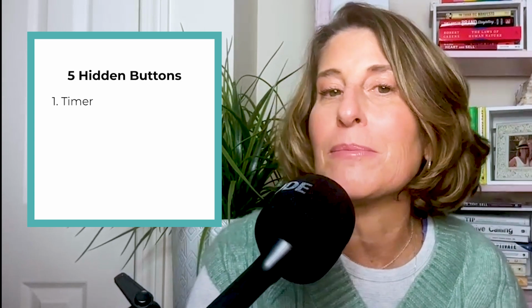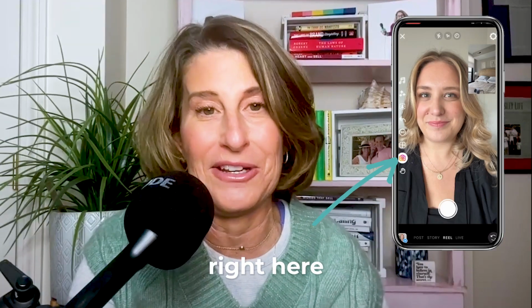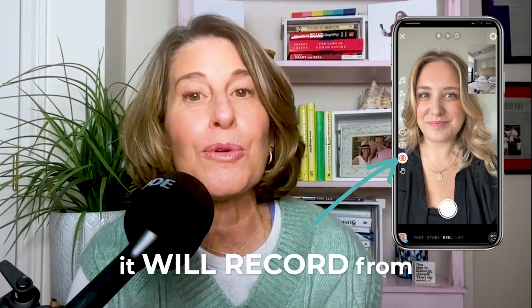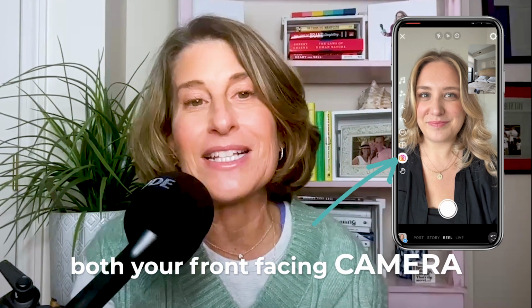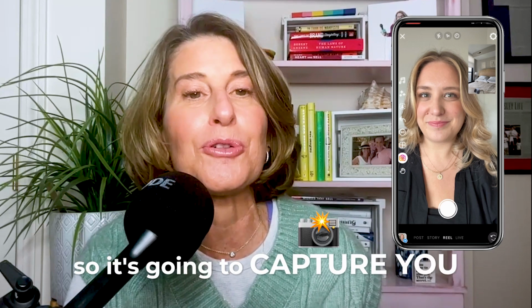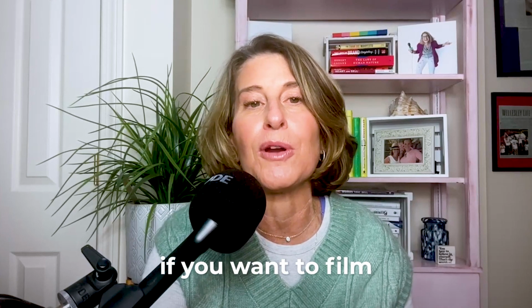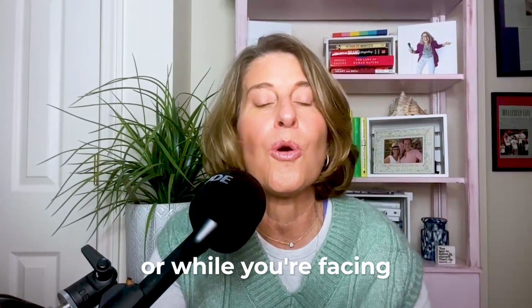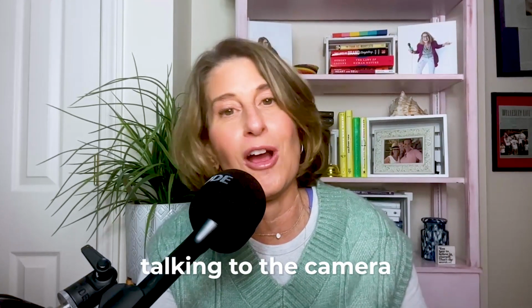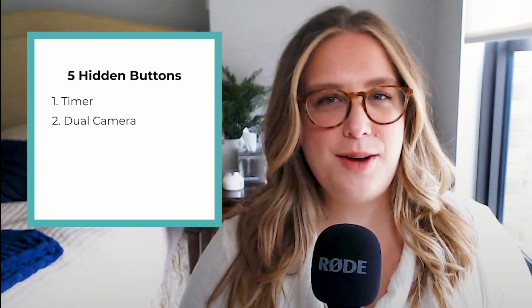Next up, button number 2, dual camera. This option can be found right here. And when you tap this button, it will record from both your front-facing camera and the back camera of your phone. So it's going to capture you and whatever you're looking at. It can be a really good option if you want to film something behind the scenes while you're facing and talking to the camera. I just love this feature. It's underutilized, Morgan.